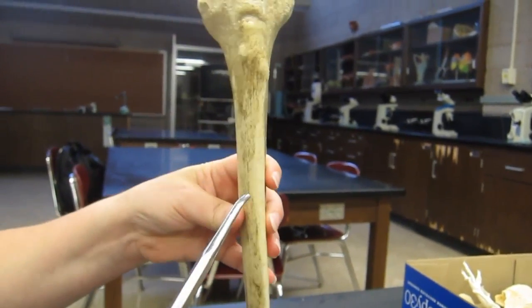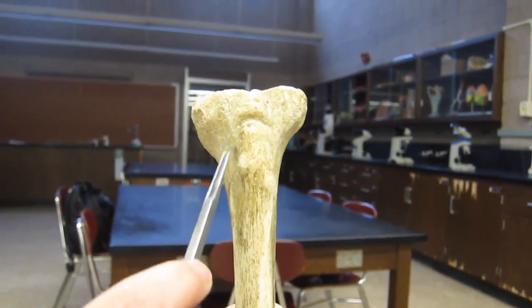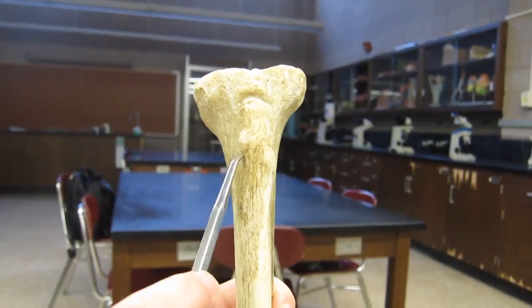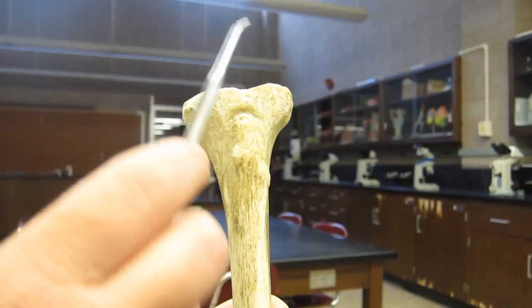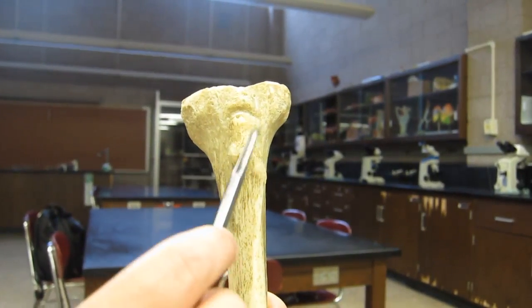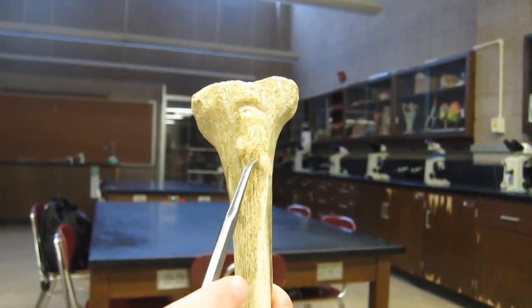Okay, and we also, near the proximal end, have this roughened area, which is the tibial tuberosity, and that is where the quadriceps muscles attach inferior to the knee to give us extension at the knee.